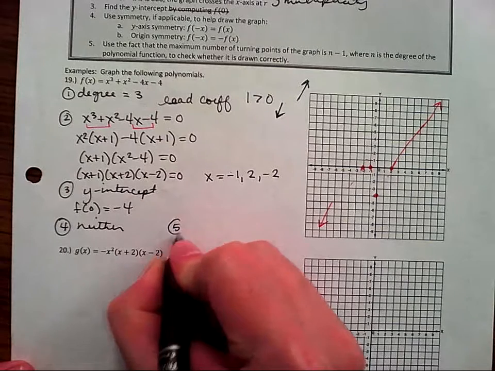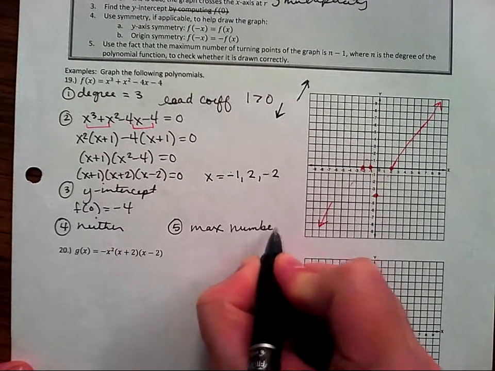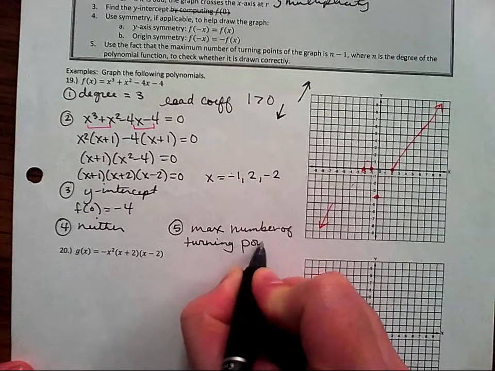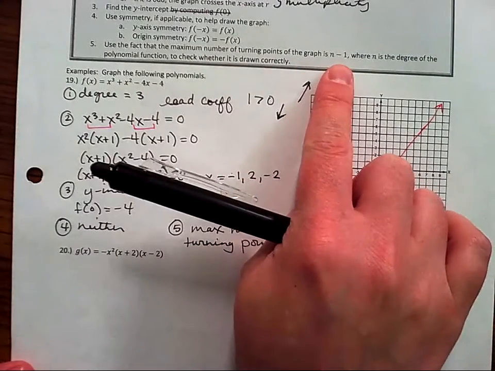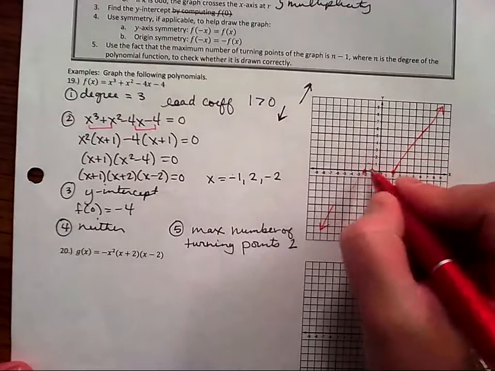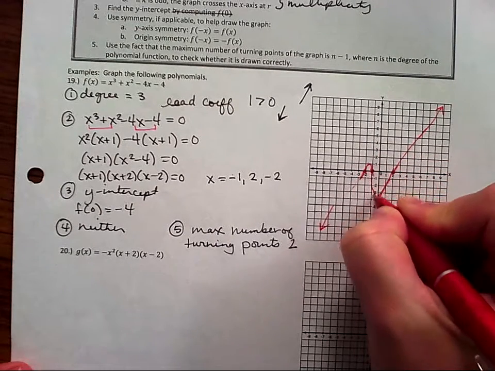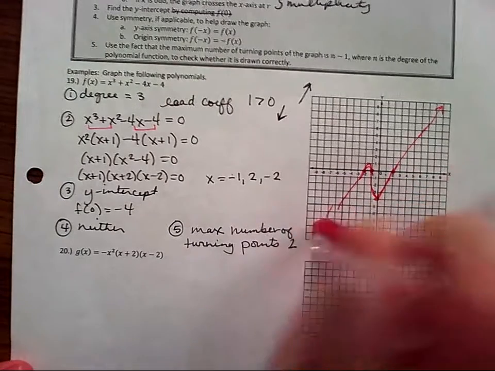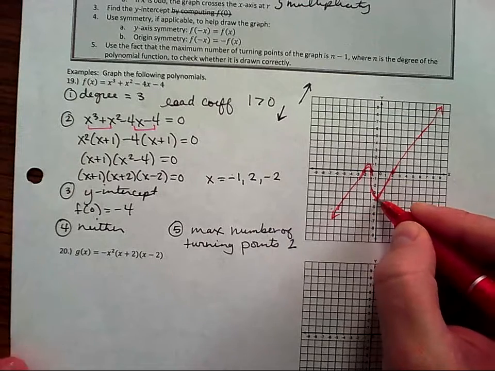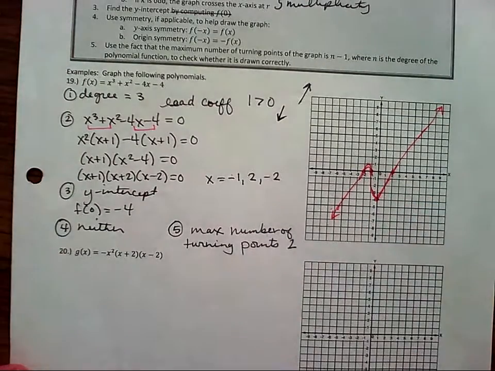All right, 5. So what's the maximum number of turning points? How did you get that, Josie? Good. 1 less than the degree. So the degree is 3. Means you have a maximum of 2 turning points. Okay, so I'm going to connect these now. I'm playing connect the dots. Maybe this isn't exactly a minimum. Maybe it's over here. I'm not sure, but this is good enough based on the information that we have.